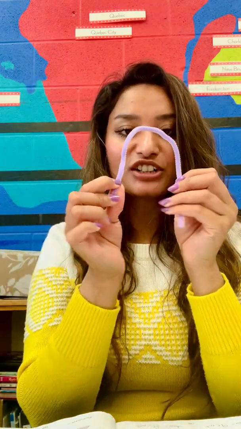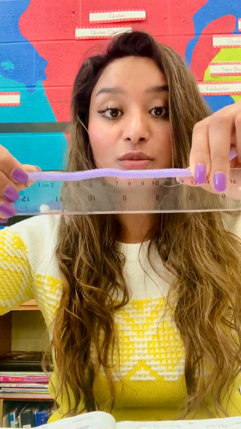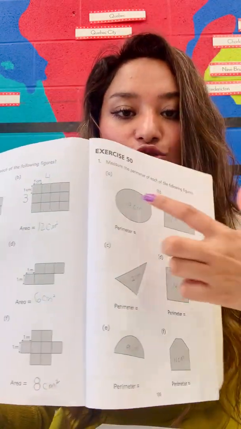You're just looking at 3 things: tracing it with this pipe cleaner, holding it straight, measuring it against the centimeter side of your ruler, and writing down your answer. Okay, so that's what we have to do for our perimeter for this page. So just trace your shapes and then read on the ruler.